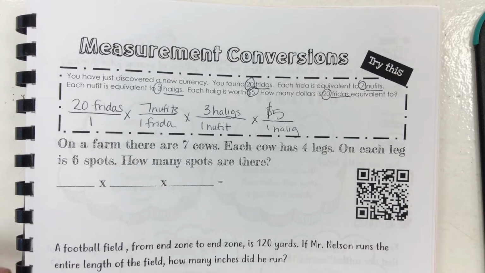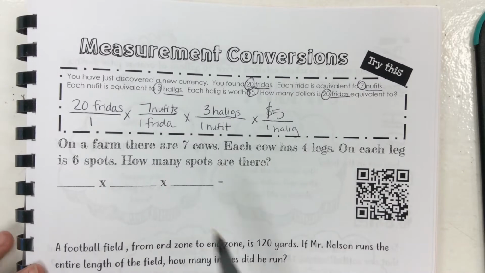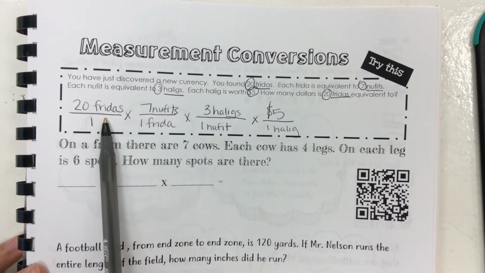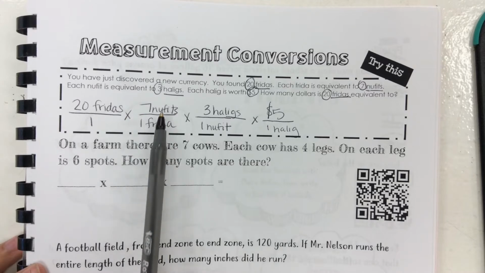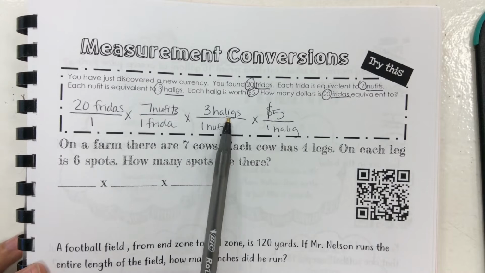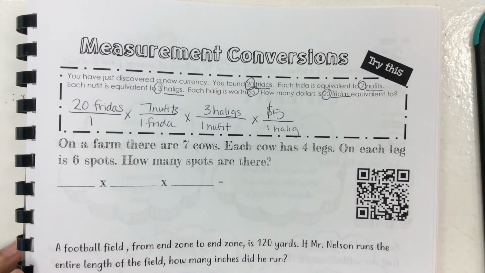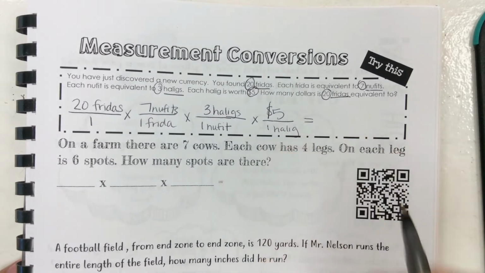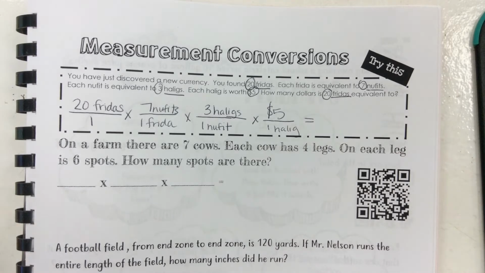Okay, so all we did was we organized the information that we were given. So we start out with Fridas. We were given that 1 Frida is worth 7 Newfits. Then we were given that 1 Newfit is worth 3 Haligs. And then that 1 Halig is worth $5. Okay, so now we're going to go through and we're going to eliminate any of the units that are diagonal from each other, because when we multiply by them, they're going to cancel each other out.